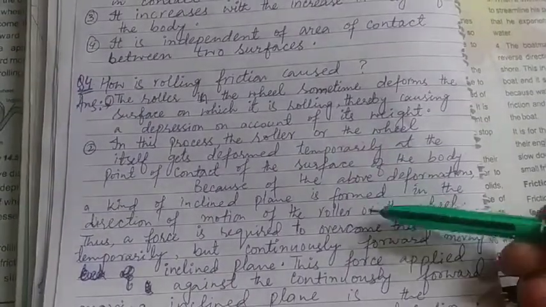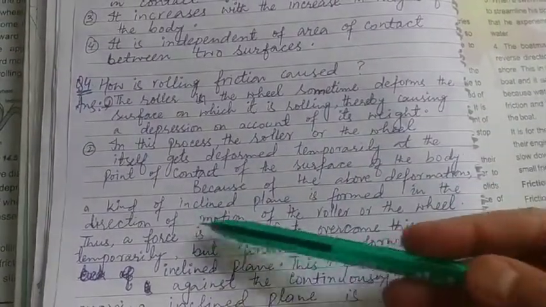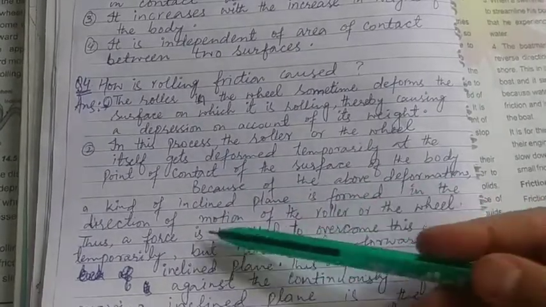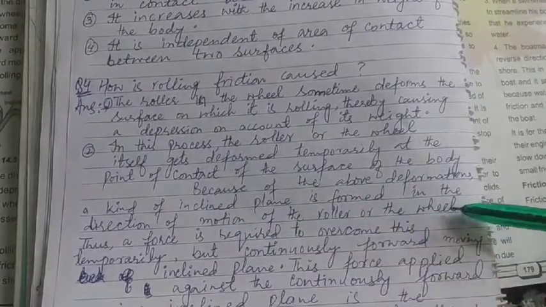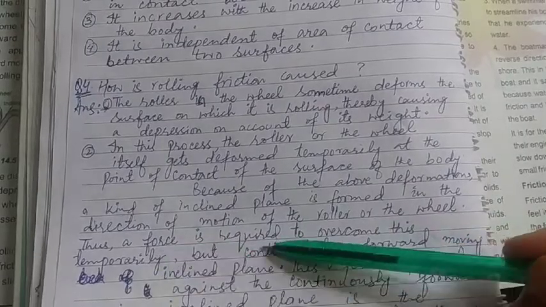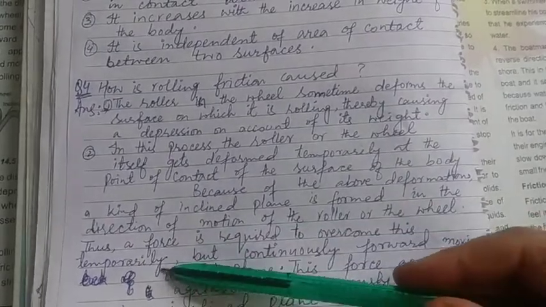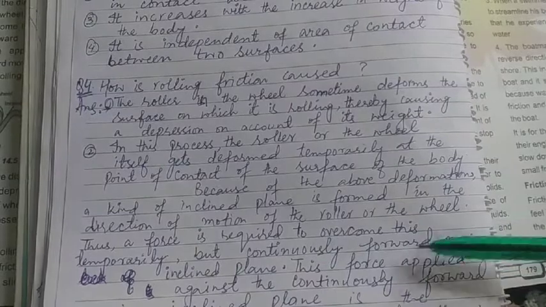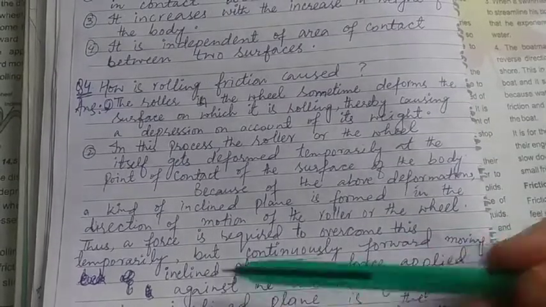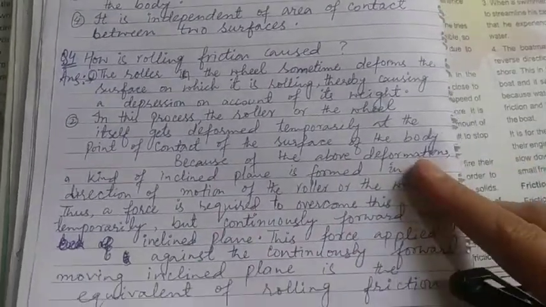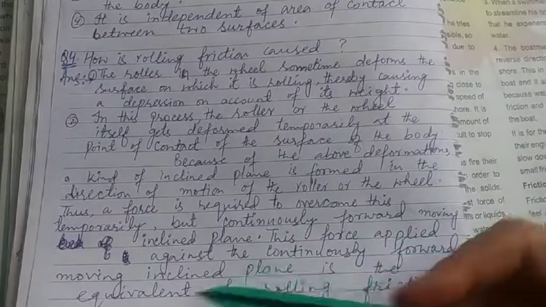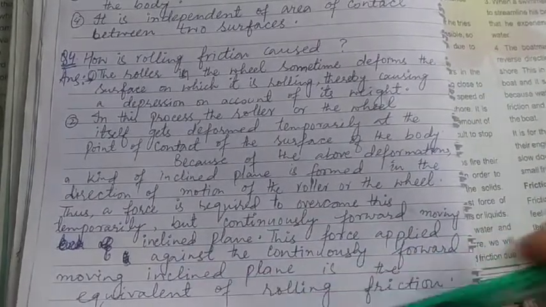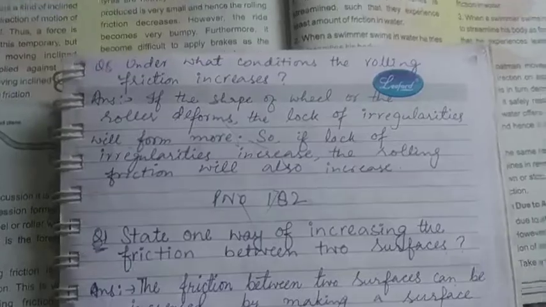Because of these deformations, a kind of inclined plane is formed in the direction of motion of the roller or the wheel. Thus, a force is required to overcome this temporary but continuously moving forward inclined plane. This force applied against the continuously forward moving inclined plane is the equivalent of the rolling friction.